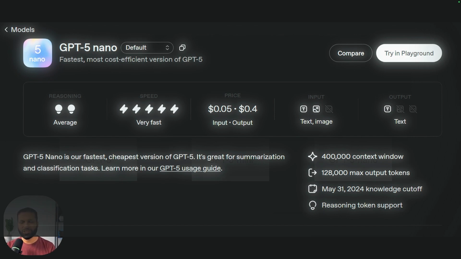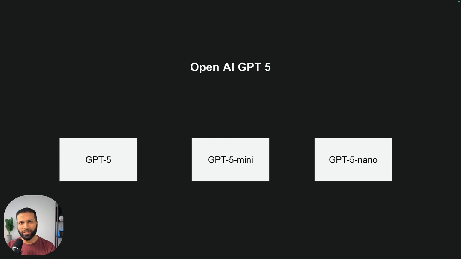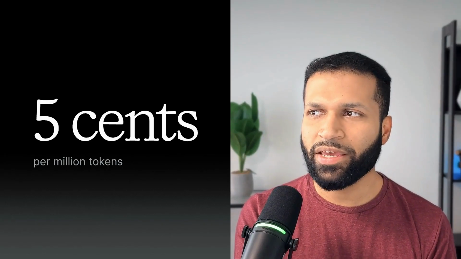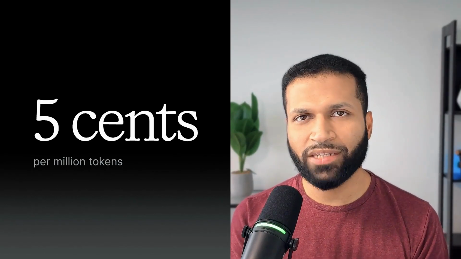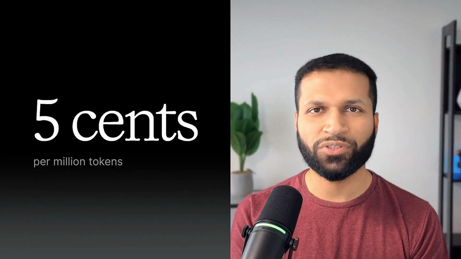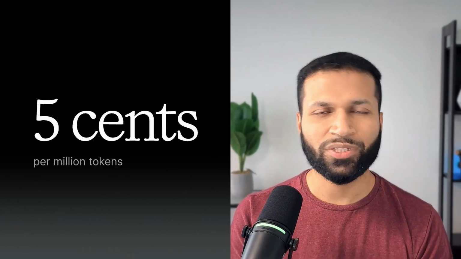So if you have simple questions like write a social post on a certain topic or use a tool and get weather updates, this Nano model could do the task for you. Now look at the pricing. You can see that the Nano model is just 5 cents per million tokens. Now this is definitely very nice pricing. If you're using via API, you can probably get away for most of the simple tasks using the Nano model.